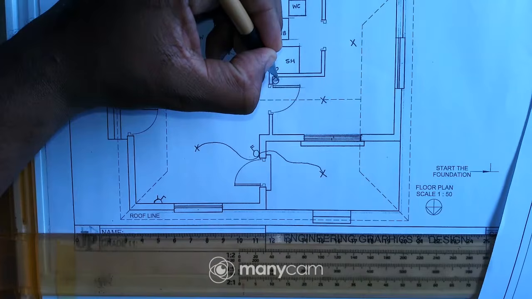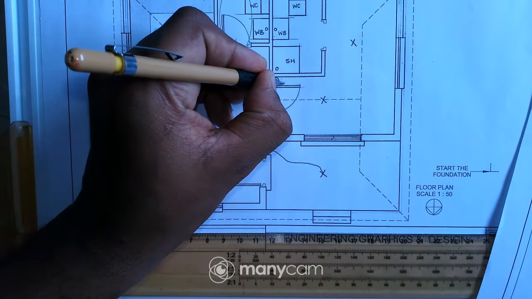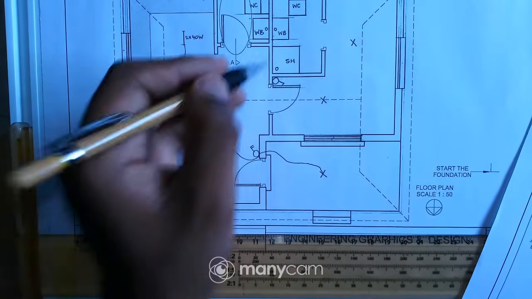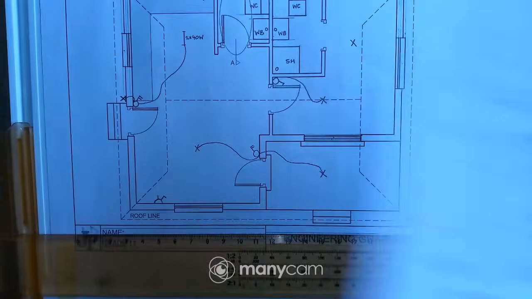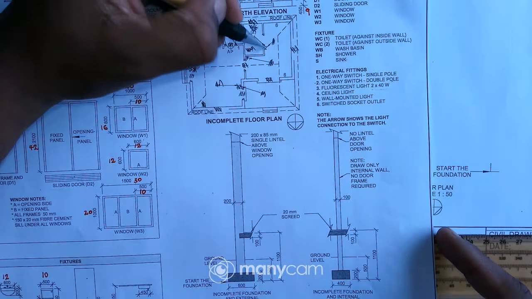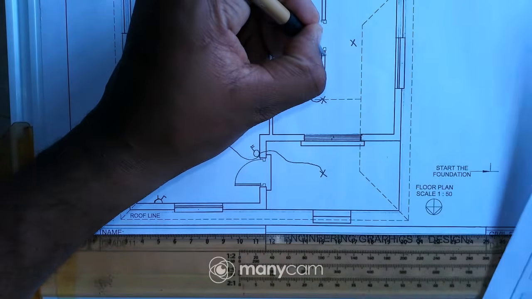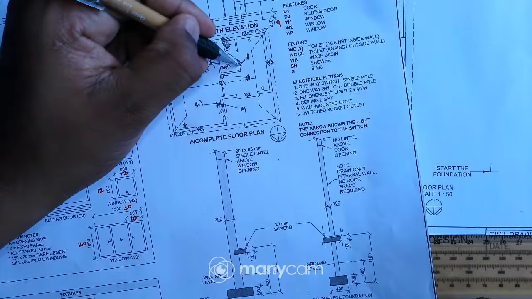So this is a single pole. Okay, so this one is connected to this light bulb. This one is connected to a switch right over there. So this is number two.